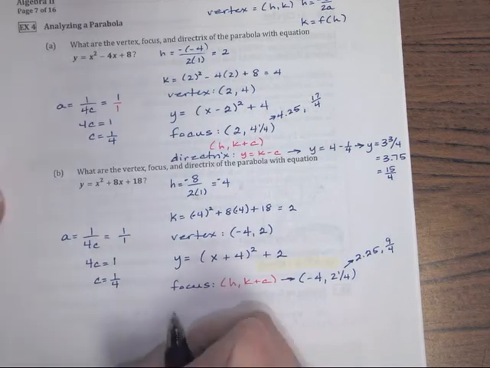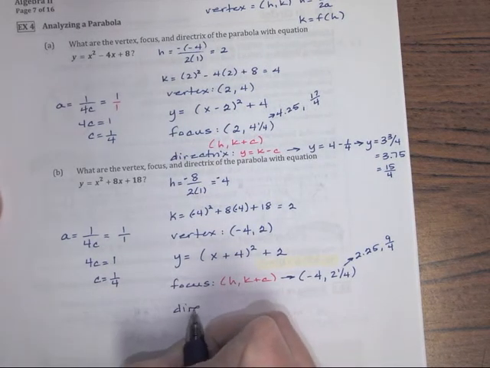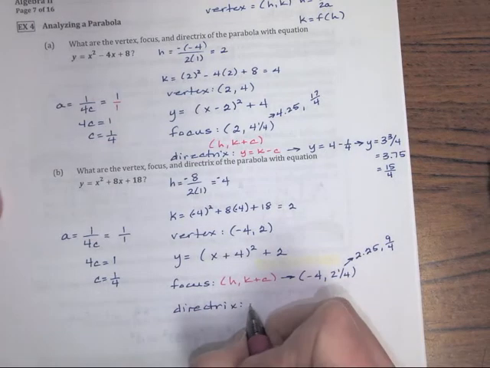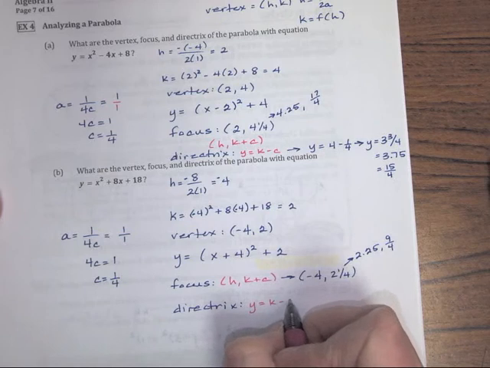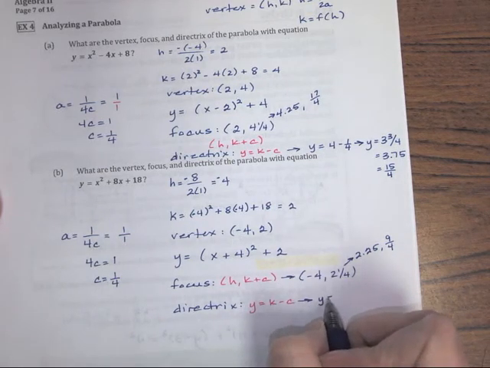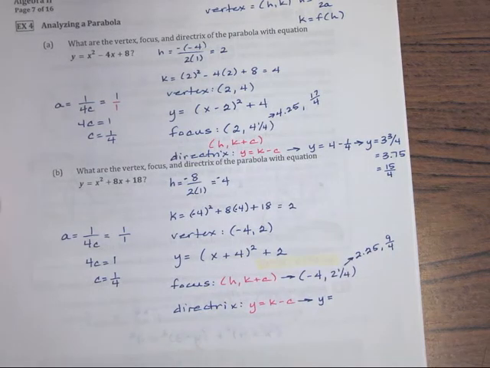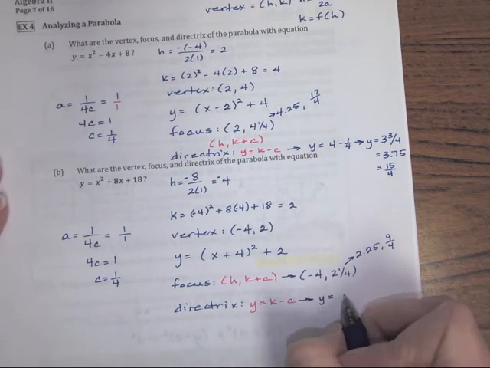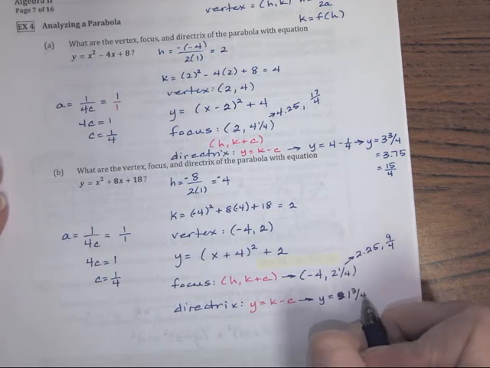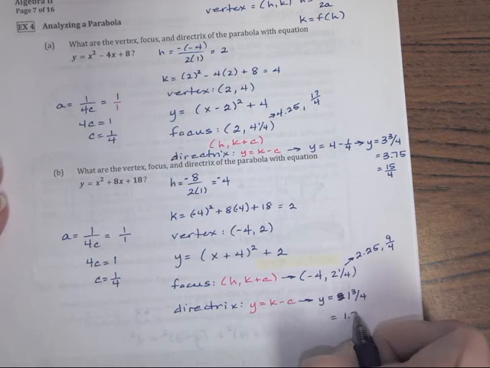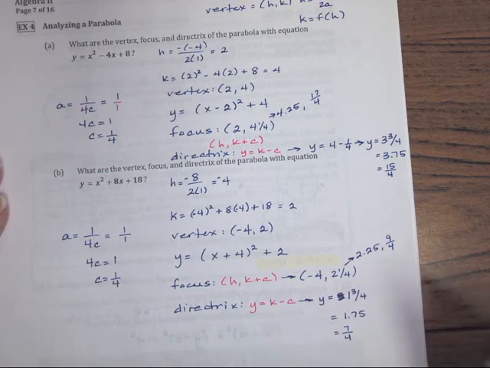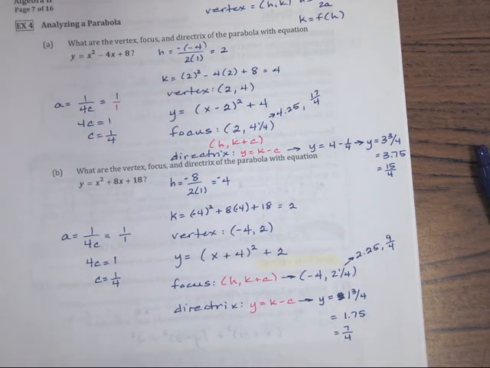All right, directrix. This is y equals k minus c, which is y equals what? Which would be, whoops, I put a 3. 1 3/4, which is also 1.75, which is also 7/4. You can put it in any of those forms.